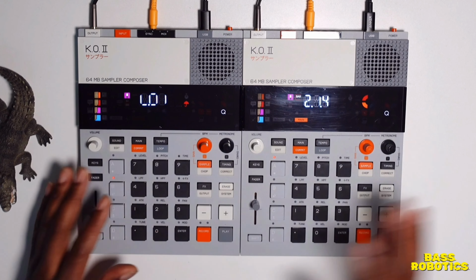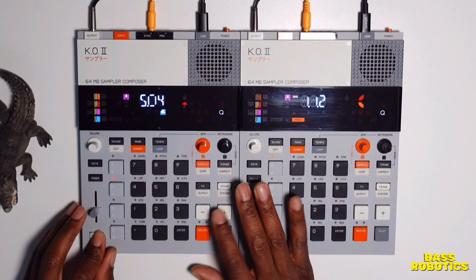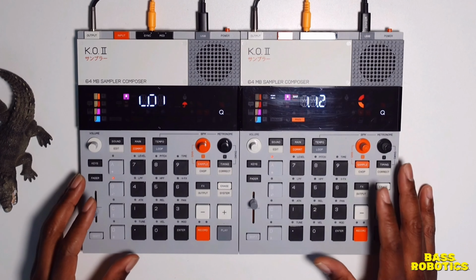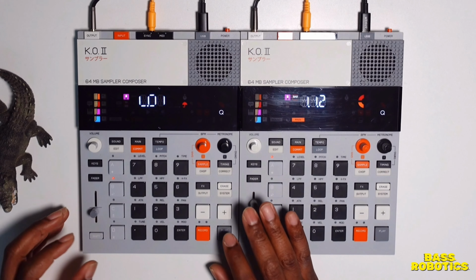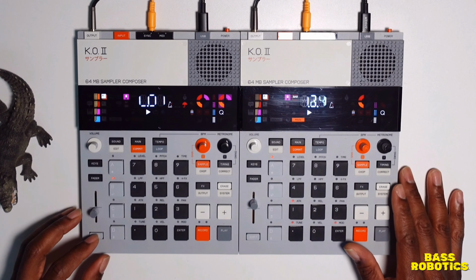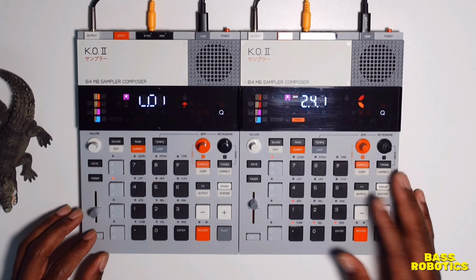Now we're in list 1. So for list 1, I want to play scene 4. I want the song to open up with just drums. List 1 playing scene 4. Let's see what that sounds like. Perfect. Sounds good enough to me.